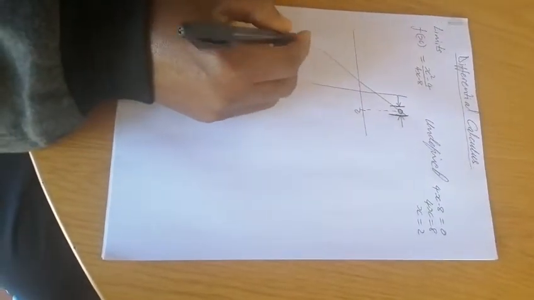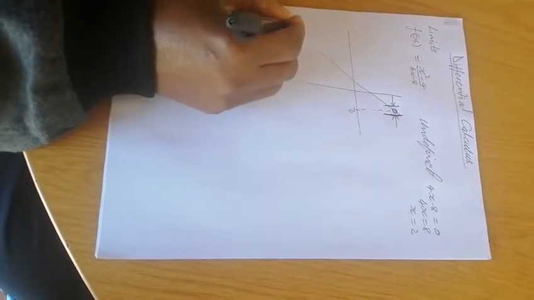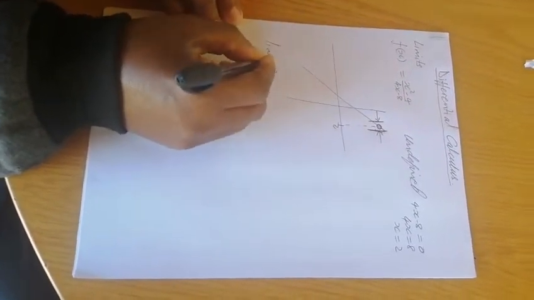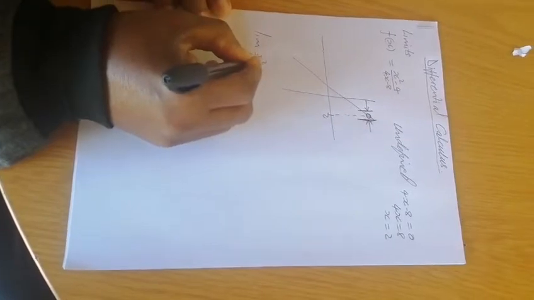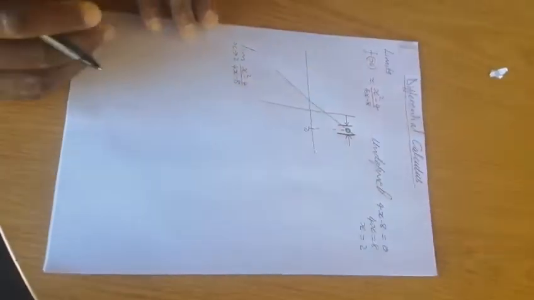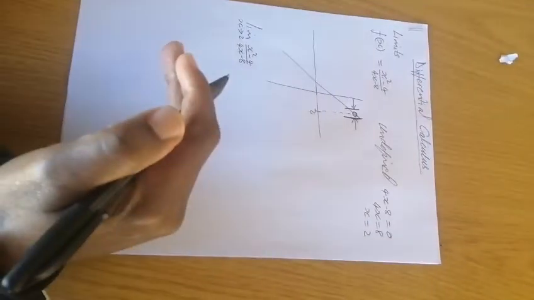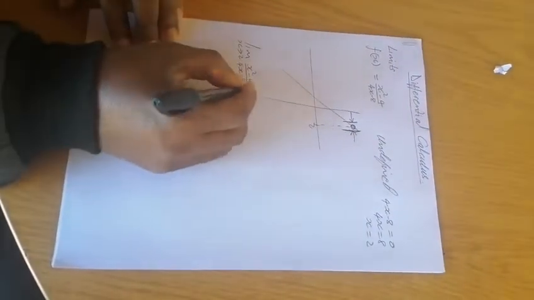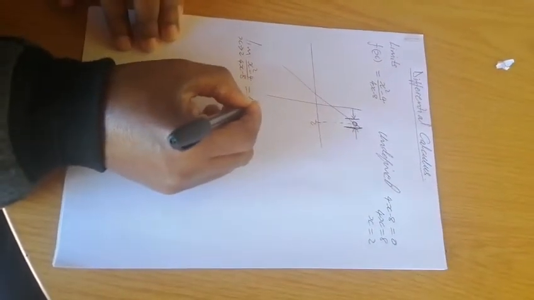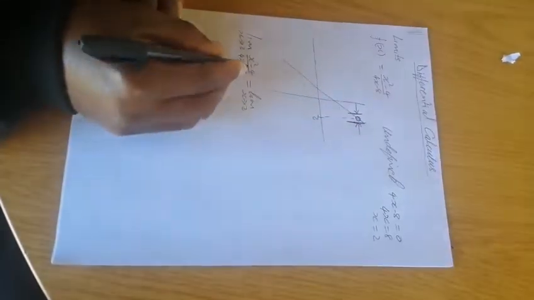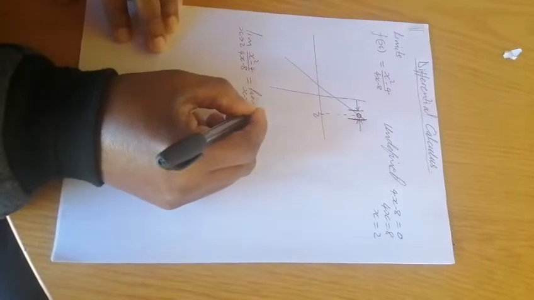So we can now write the limit of x squared minus 4 over 4x minus 8 as x approaches 2. We don't care from which side. It might be from the left or from the right. It doesn't matter. The x value is approaching 2. Then using our factorization, which we all know, you factorize that. That is a difference between two squares.